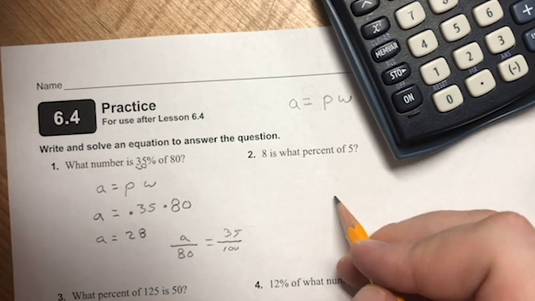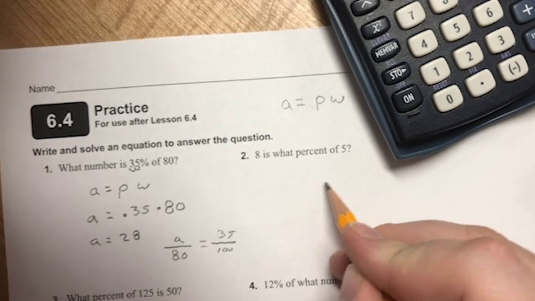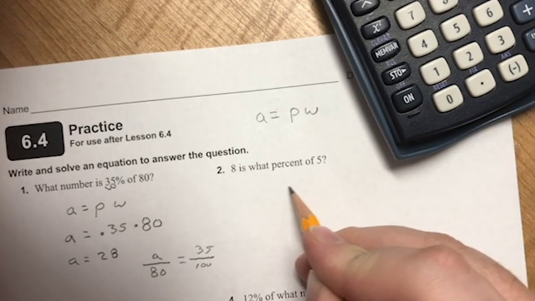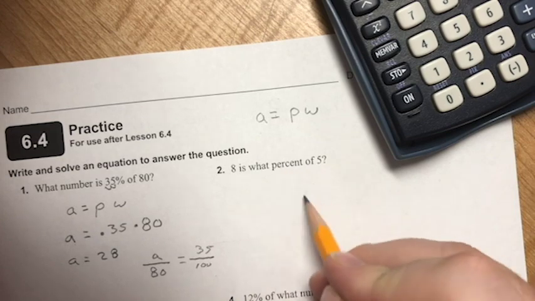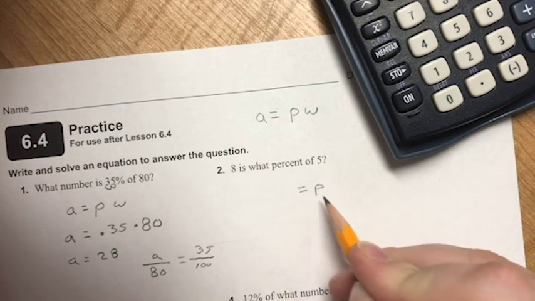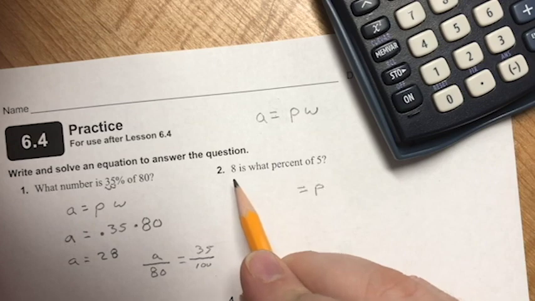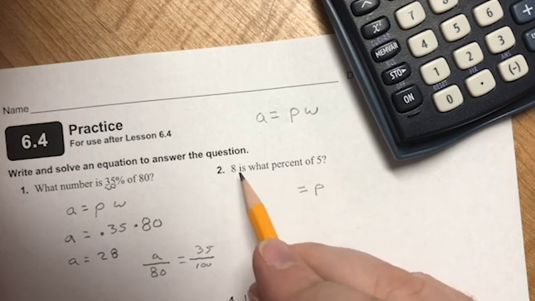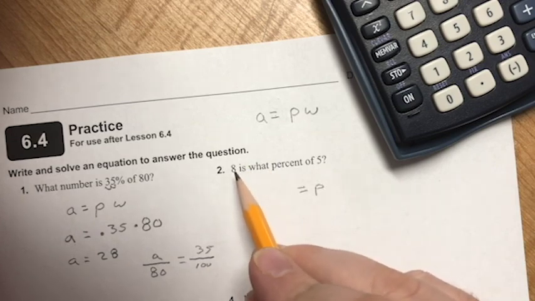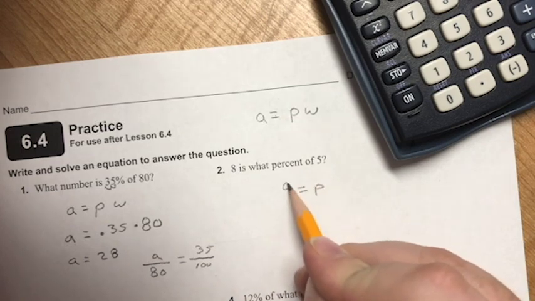All right, let's go on to number 2. 8 is what percent of 5? All right, so in this particular case, we don't know the percent, so I'm going to leave P there. We can look at it and it says 8 is. Based upon that, we know that that is actually our part, because of this piece.